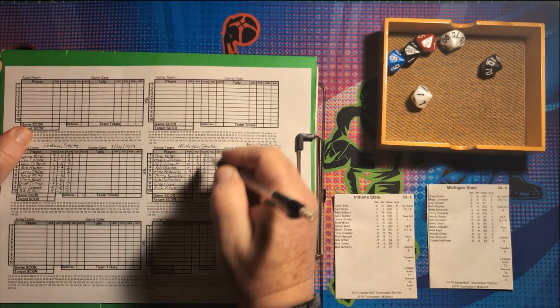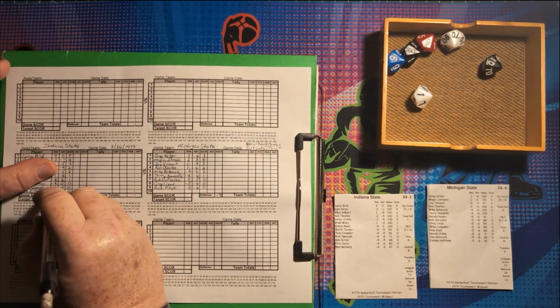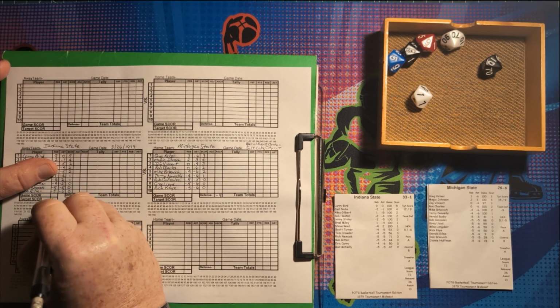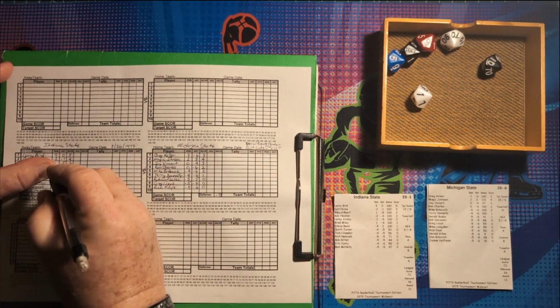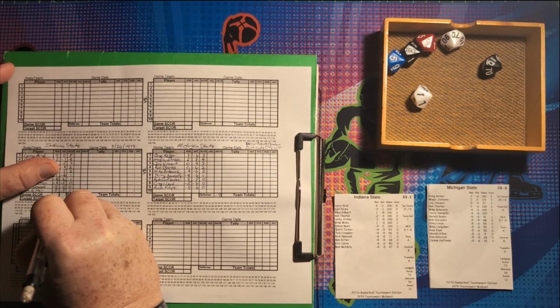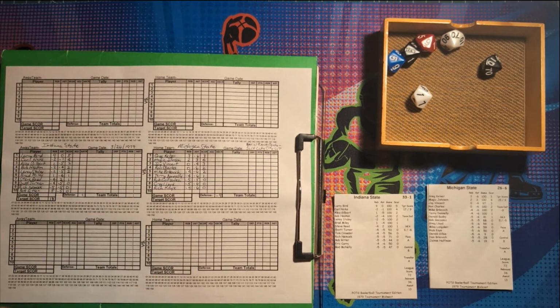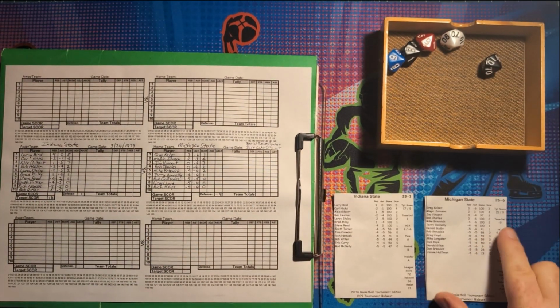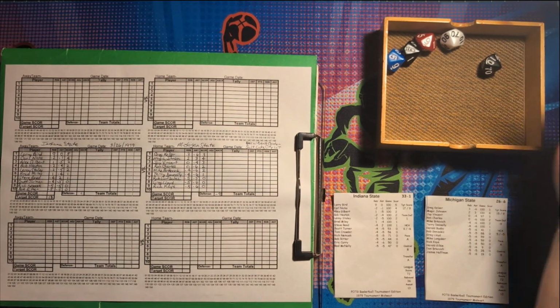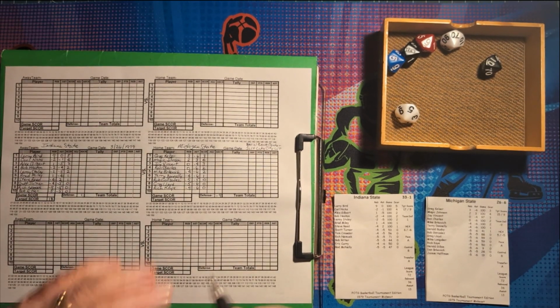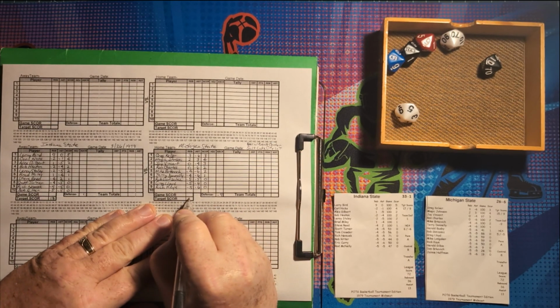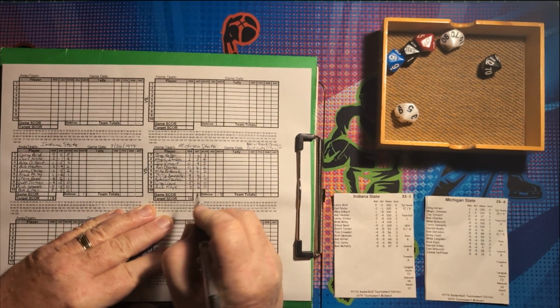I did use pen for this part, but there might be some erasing you have to do. So anyway, Indiana State's target score becomes 18. We'll do the same for Michigan State. 15, actually theirs becomes 16. So their target score is 16.